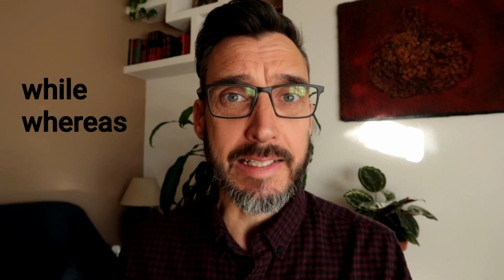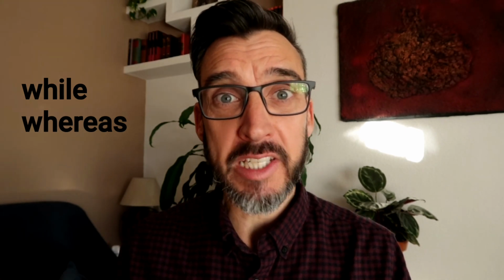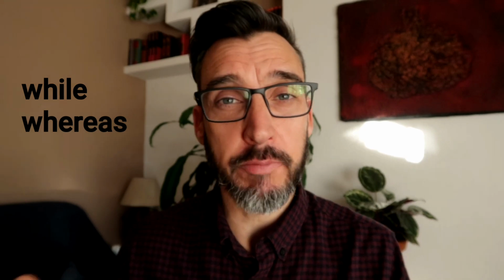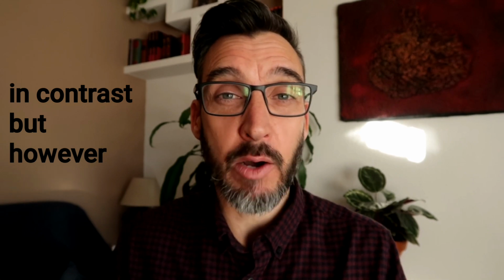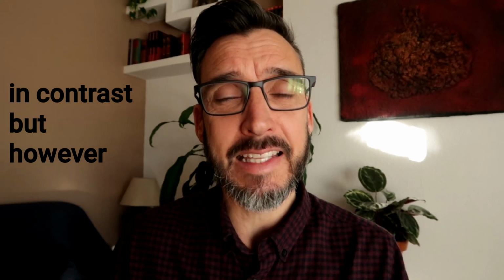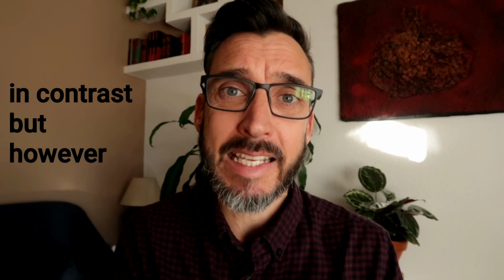There will always be differences. So some useful vocabulary you can use here is while or whereas. So these are good words for focusing on the differences between the photographs. So you could say, for example, in the top photo there is whatever, whereas in the bottom photo there is whatever. While and whereas in this context mean the same thing. So you can use both just to avoid repetition. And also we can use in contrast or simply but and however. So in the top photo we can see this, but in the bottom photo we can see this.